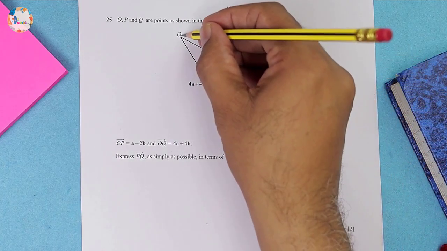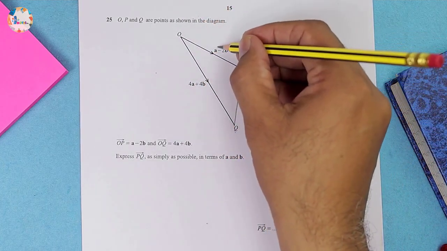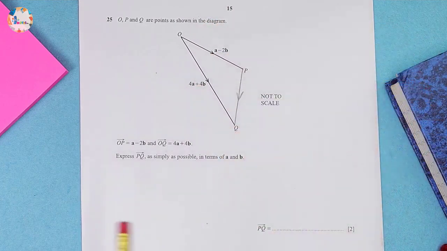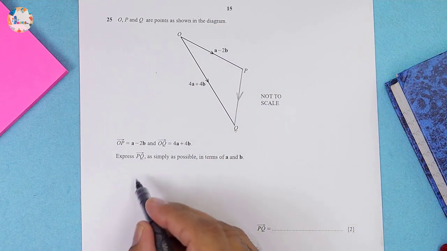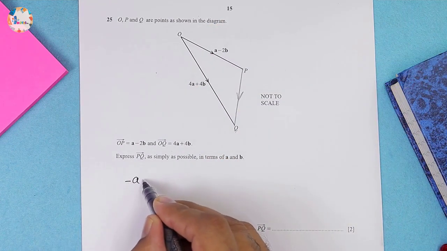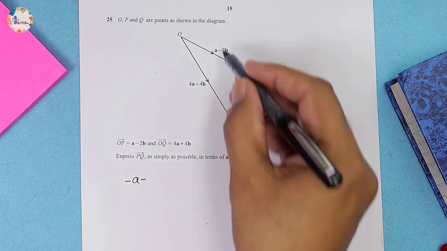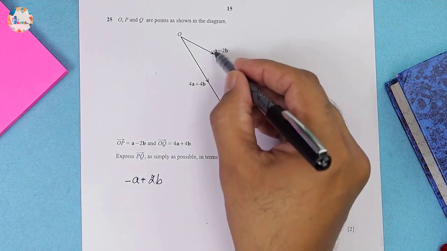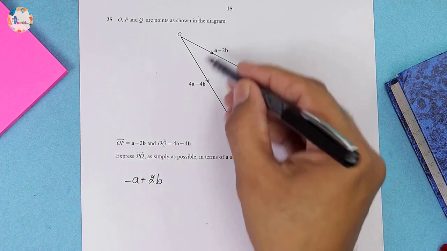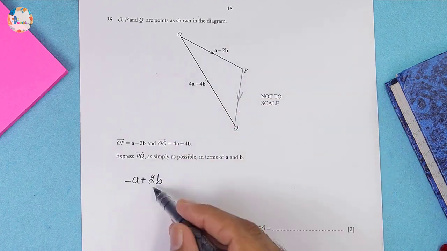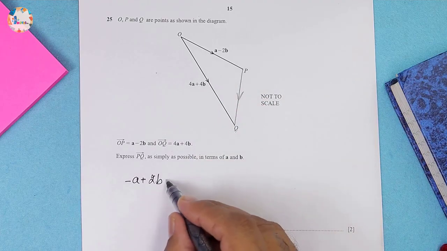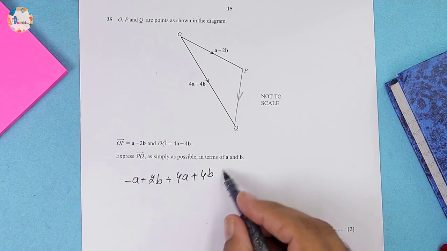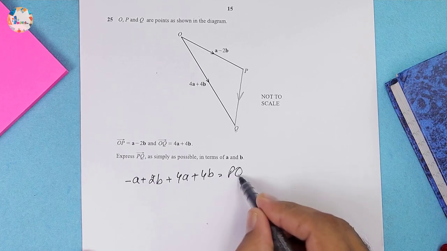So minus of this value, because we'll be going opposite to this direction, and plus this value. So we will write this minus a, and minus minus this will be plus 2b. So we have taken negative direction of this. That's why we have changed the sign for a and changed the sign for 2b also, and plus this, so plus 4a plus 4b, this will be equal to PQ.